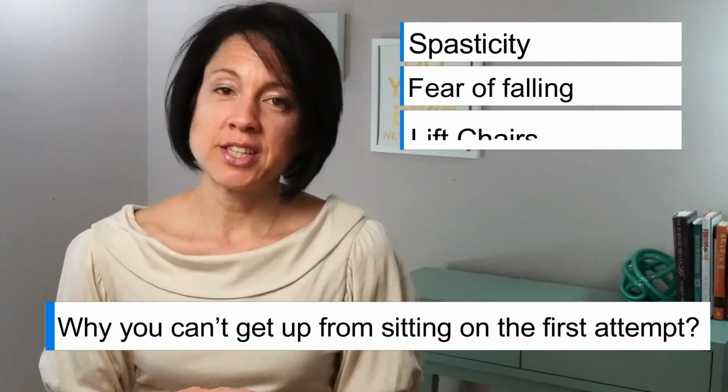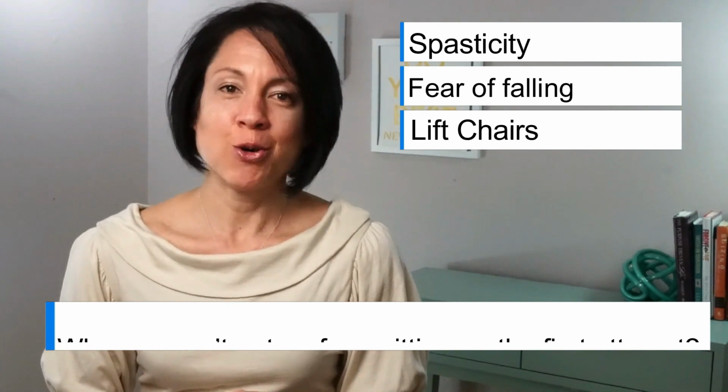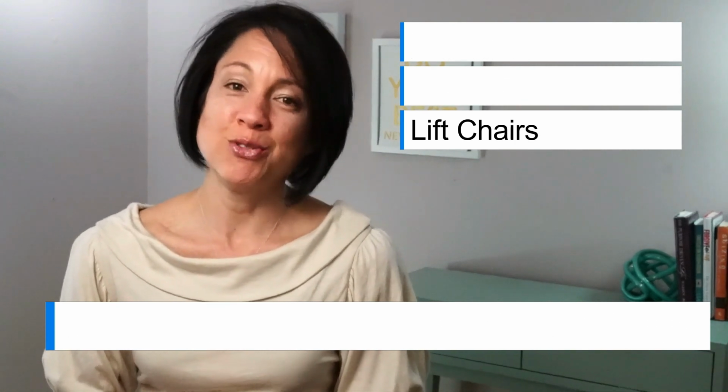The other thing is, and I'm going to get on my little soapbox here again, those of you that have lift chairs, I absolutely despise lift chairs. If you have a lift chair, the chair goes from this position to this position. So a lot of times what people learn to do is you actually have to almost lean back into the chair.